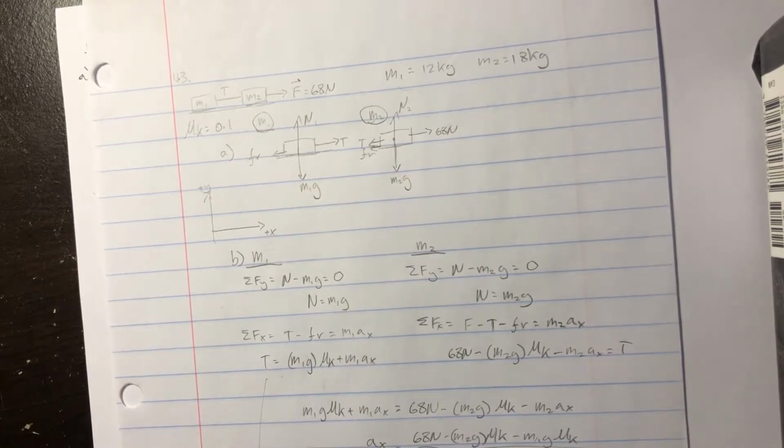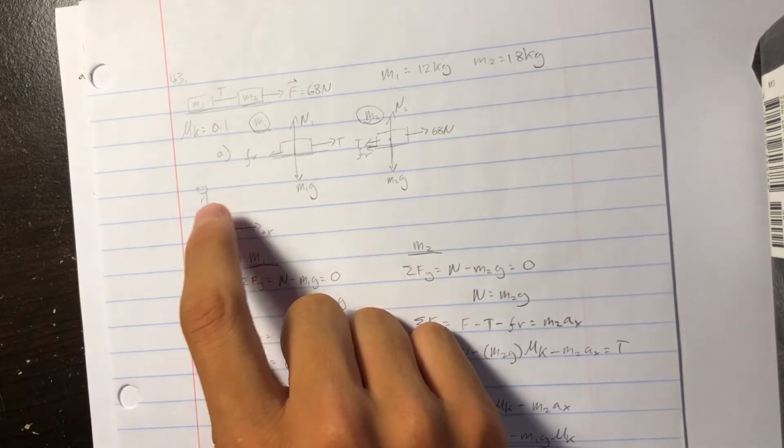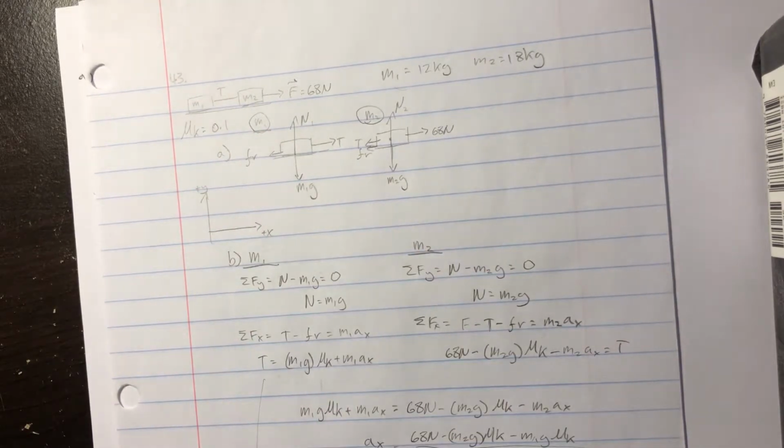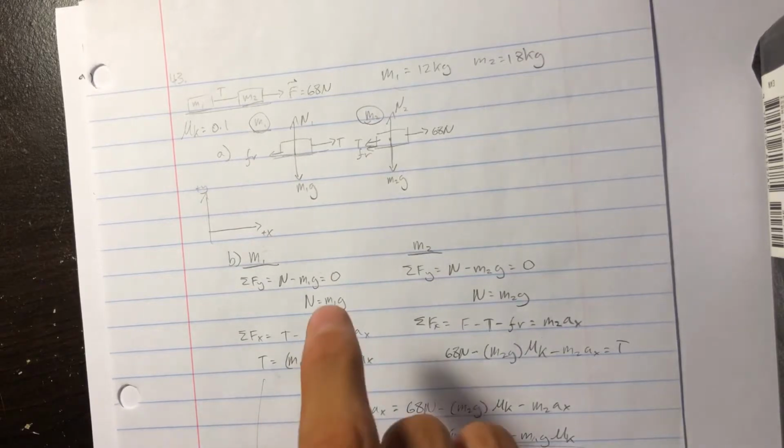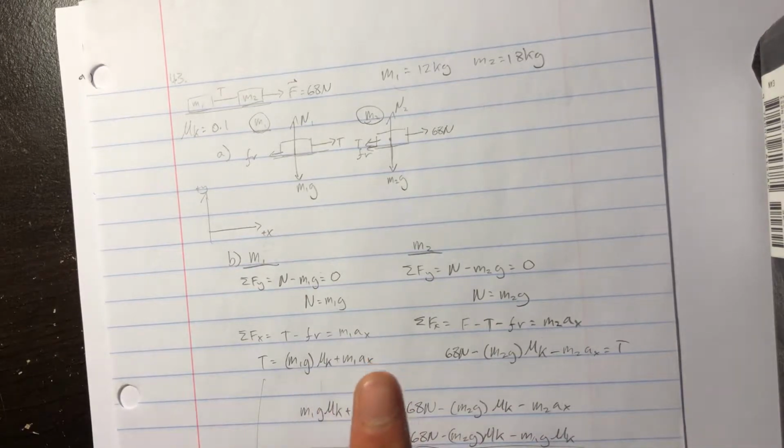So for the first part, they have you draw some free body diagrams. I also had up as the positive y direction and right as the positive x direction. For M1, you have friction to the left, tension to the right, and the gravitational force M1g, and its corresponding normal force. And then for M2, you had tension to the left, friction to the left, and the applied force to the right, 68 newtons. And then in the y direction, you had for M2 the gravitational force M2g, and its corresponding normal force.